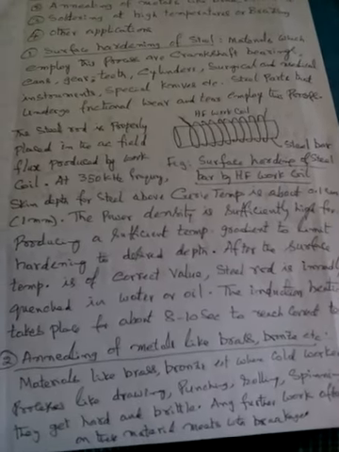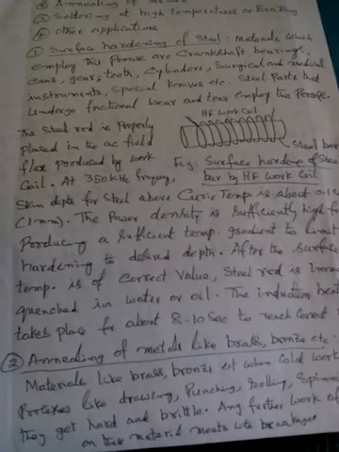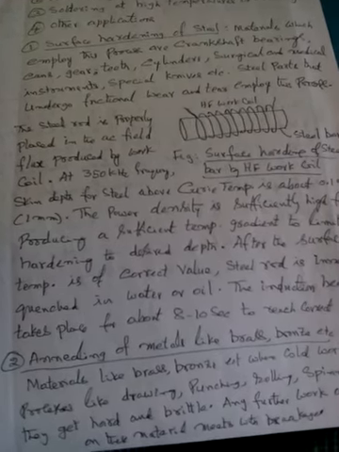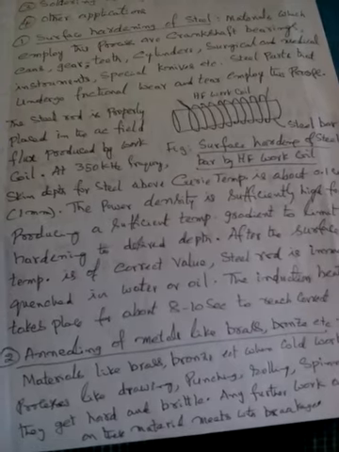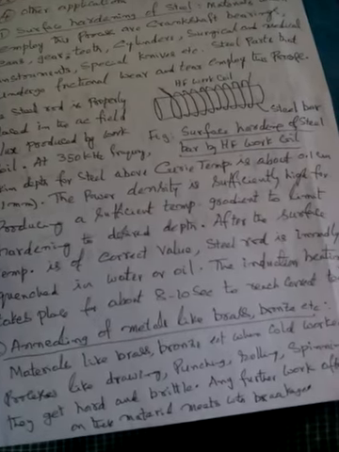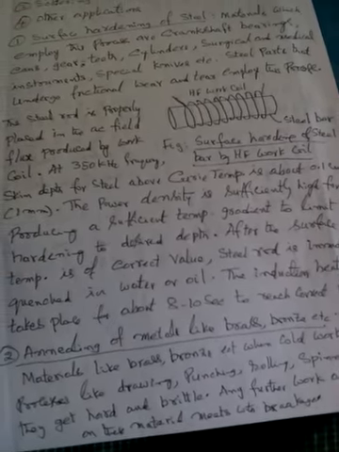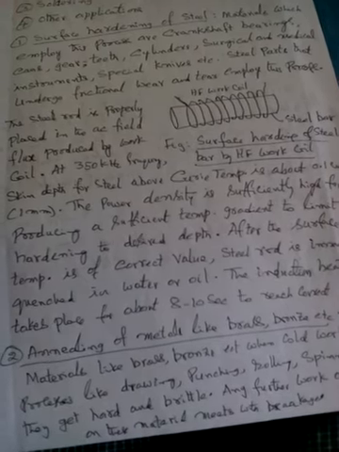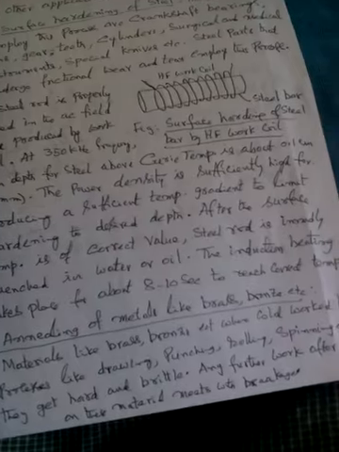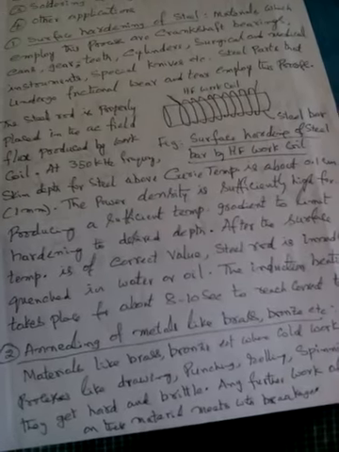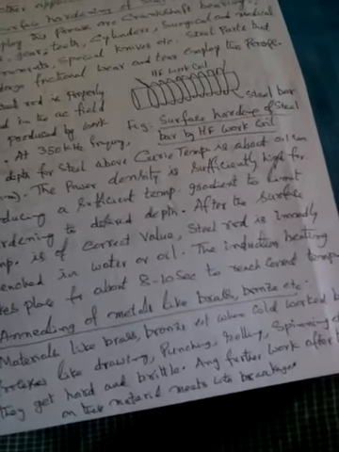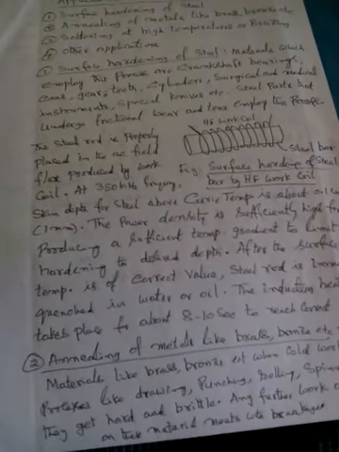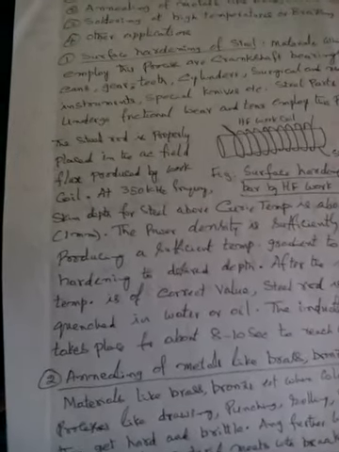After the surface temperature is of correct value, steel rod is immediately quenched in water or oil. The induction heating takes place for about 8 to 10 seconds to reach correct temperature. This is what we call surface hardening.